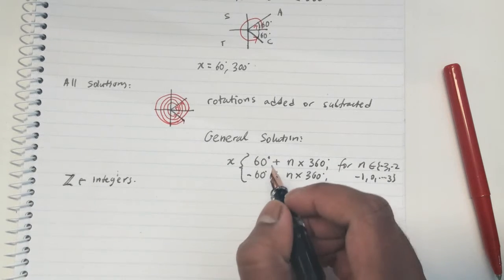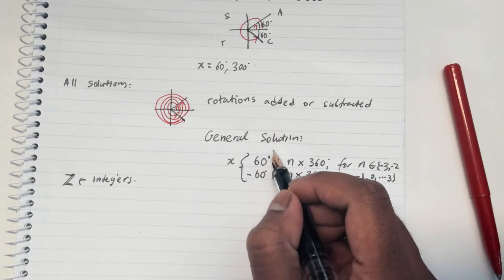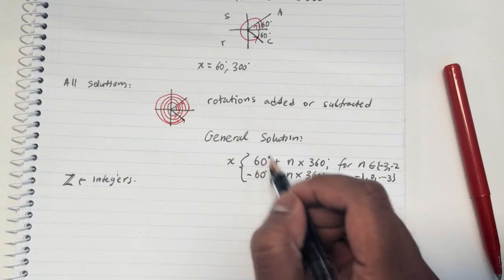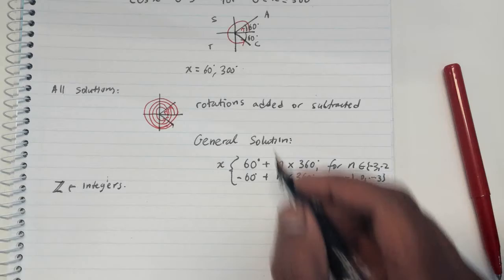So to generalize our general solution, this would be an unknown, or this would be based on the angle that's equal.